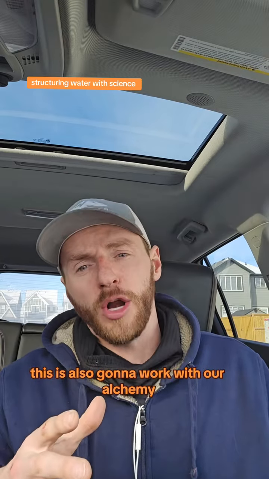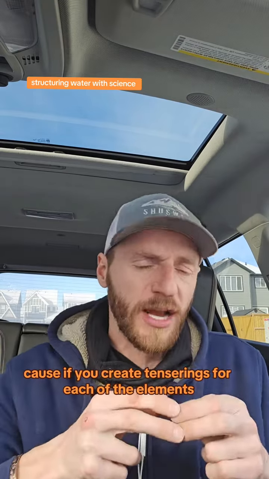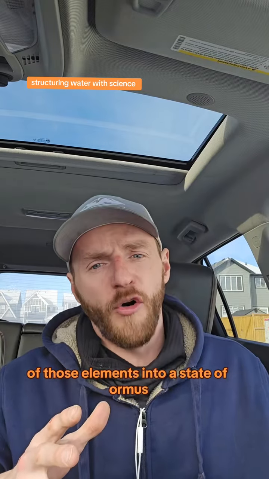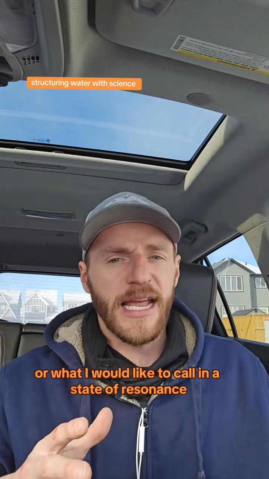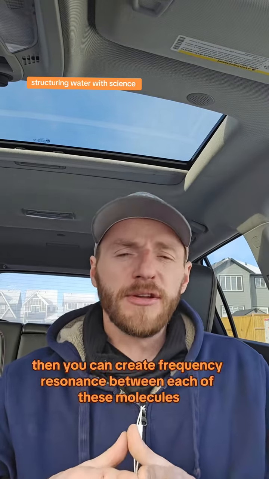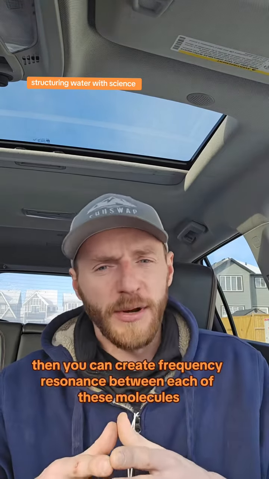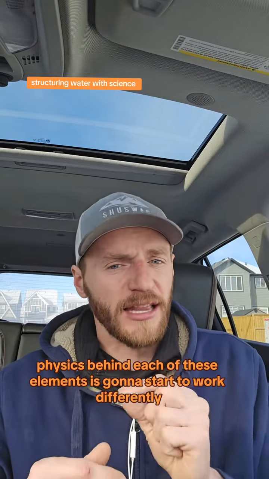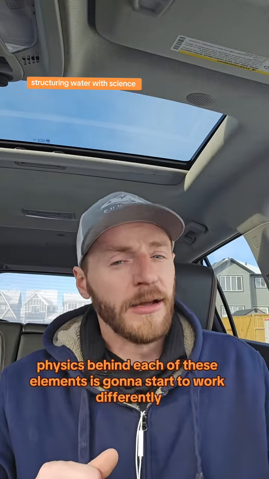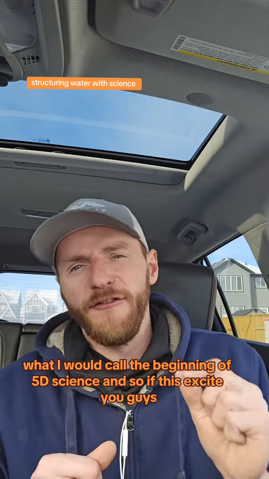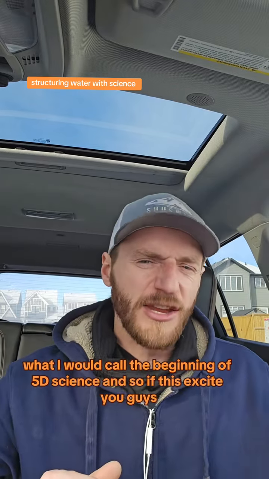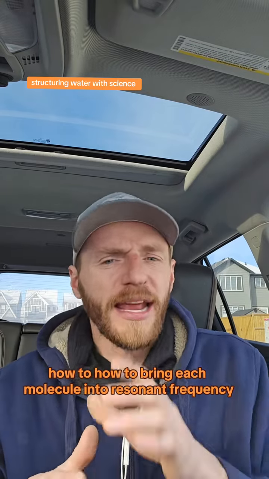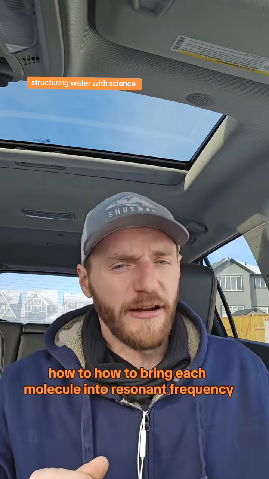This is also going to work with our alchemy, because if you create tensor rings for each of the elements, and then you can bring all of those elements into a state of ORMUS, or what I would like to call a state of resonance, then you can create frequency resonance between each of these molecules, and the actual physics behind each of these elements is going to start to work differently, what I would call the beginning of 5D science. And so if this excites you guys, just comment below, because we're going to show you guys how to bring each molecule into resonant frequency.